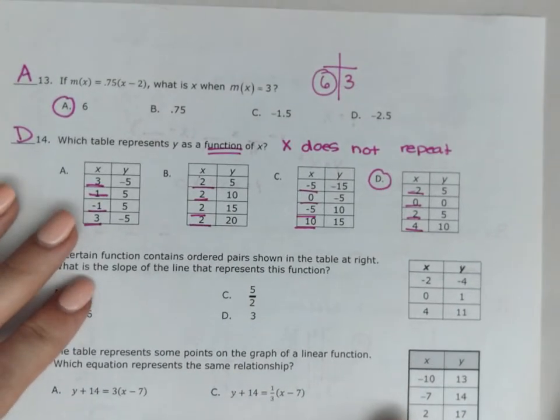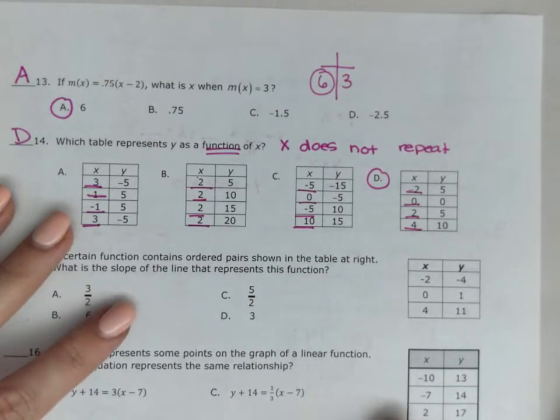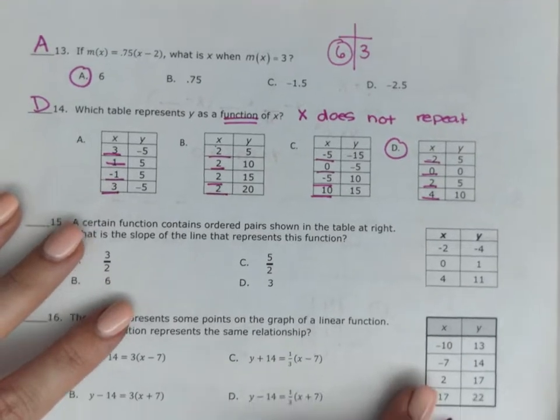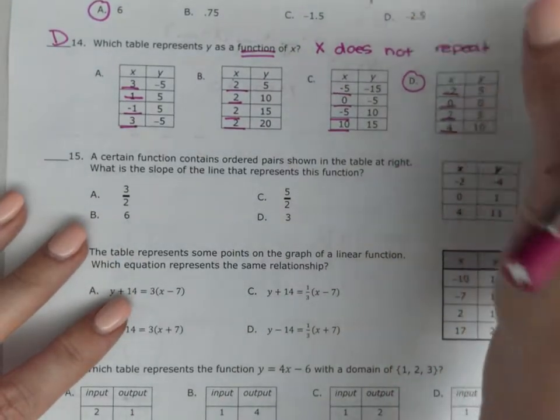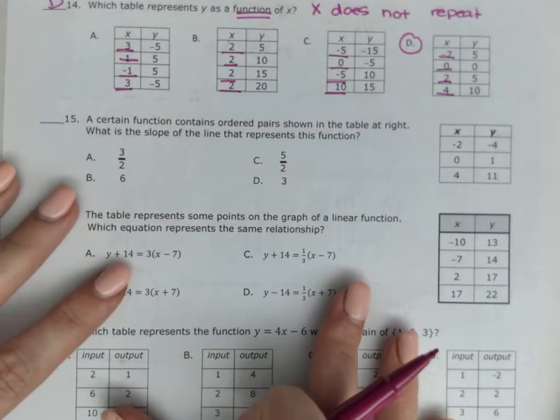Now, before we go on to the next one, go ahead into that top right corner and draw an x. Put an x in that top right corner right over there. Okay, on 15, a certain function contains the ordered pairs in the table to the right.